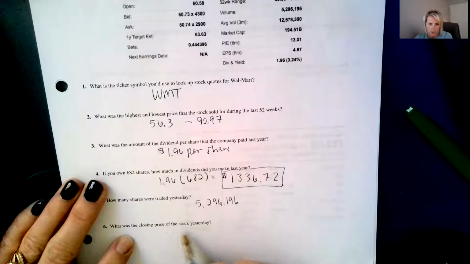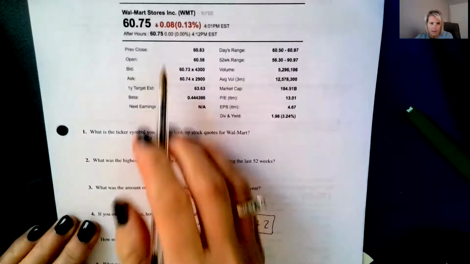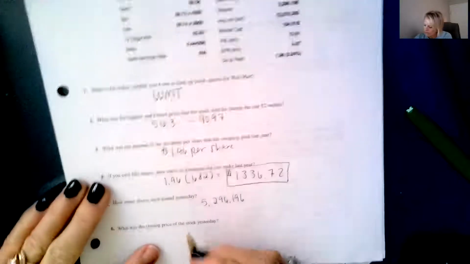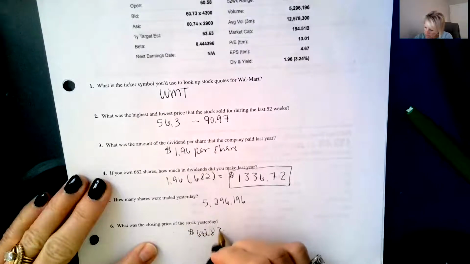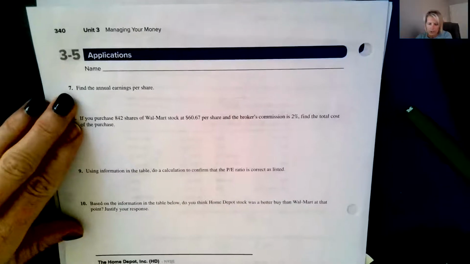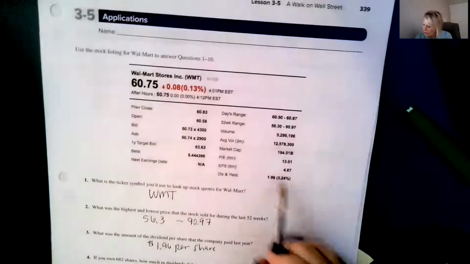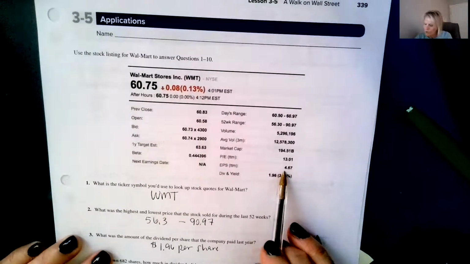What was the closing price of the stock yesterday? And that's the previous close at $60.83. It says find the annual earnings per share. And the annual earnings per share is 4.67.